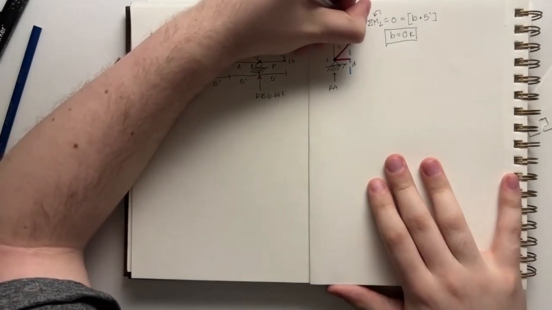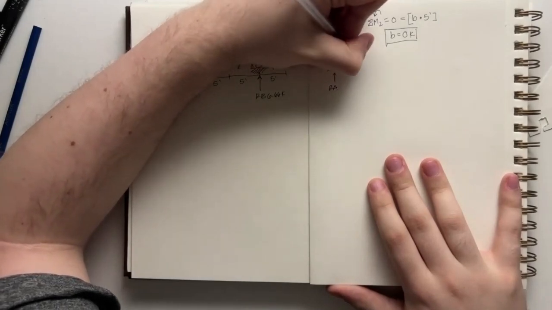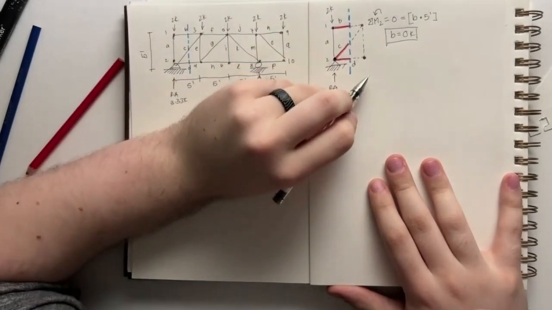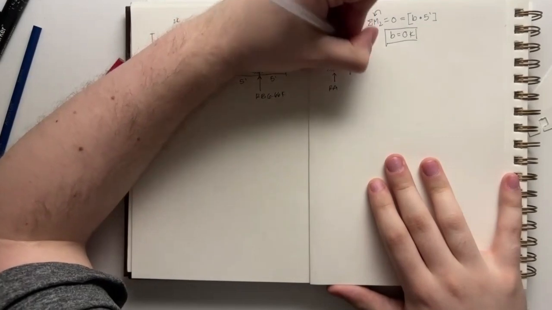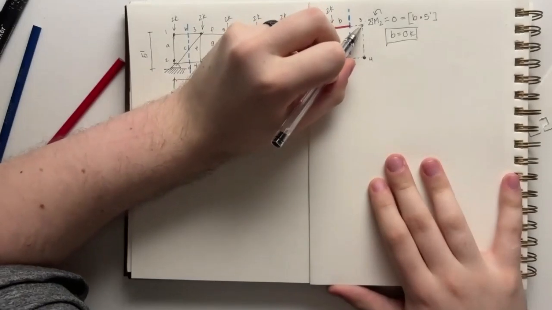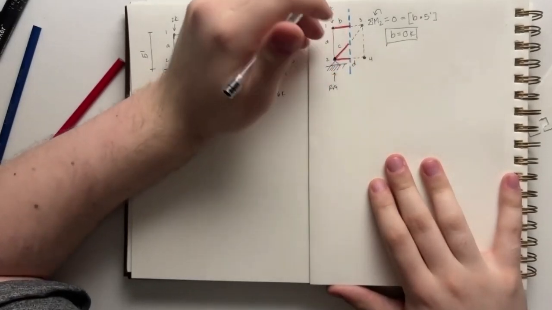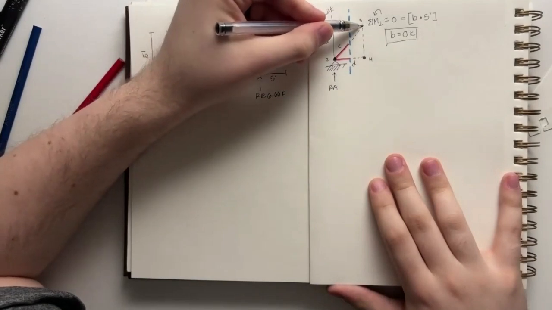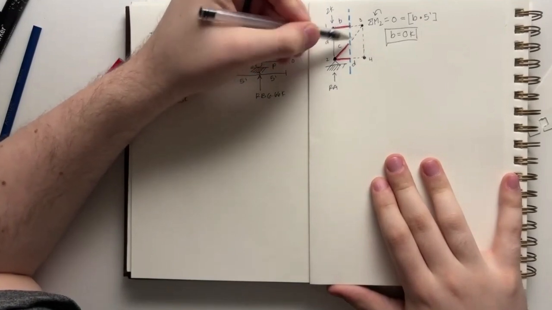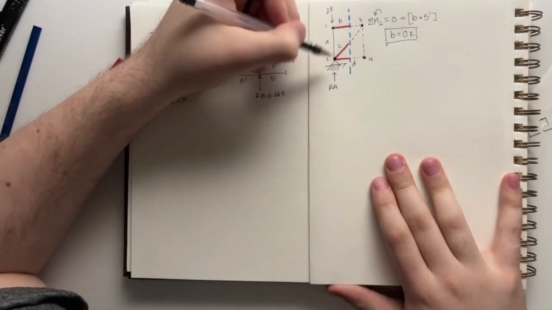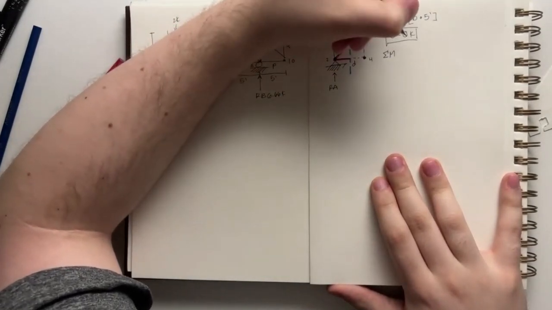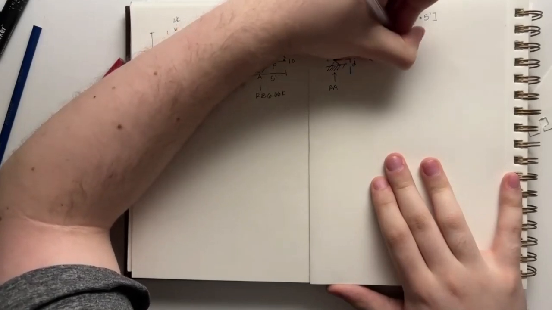I'm just going to continue my members in the imaginary zone, the matrix. And in the matrix, there's joint 3 and joint 4. So I can use these as places to get a moment around. I'm going to choose joint 3 because I don't have to worry about this diagonal member, since it's pointed right at joint 3. So it's just going to be 0. I can say sum of the moments around joint 3 equal to 0.